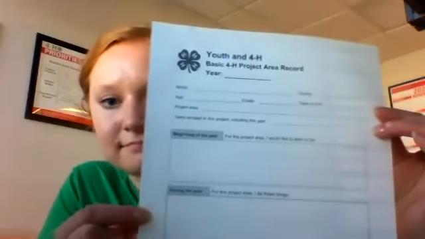The next is a project area record. So this is a basic form, and we have different forms depending on how old you are or what your age is and grade. So your 4th through 6th graders are going to have a basic form. Your 7th through 9th graders will have another one, and then your 10th through 12th graders will have a different form, all just a little bit more detailed than the next, depending on how old you are. So that's what this looks like. These are specific to the project areas that you brought with you or that you learned about throughout the year.